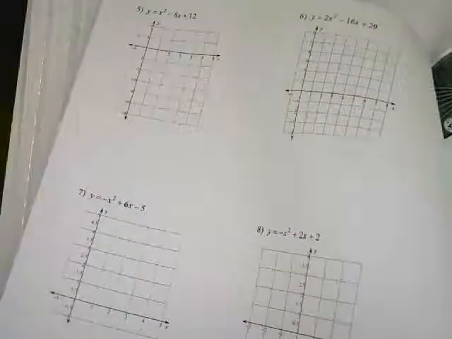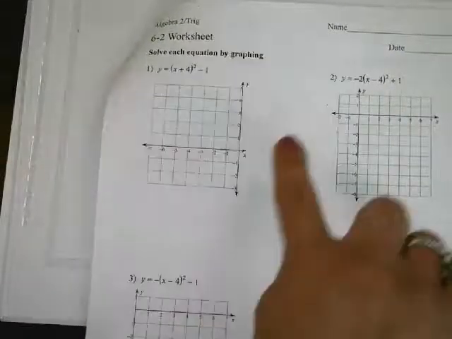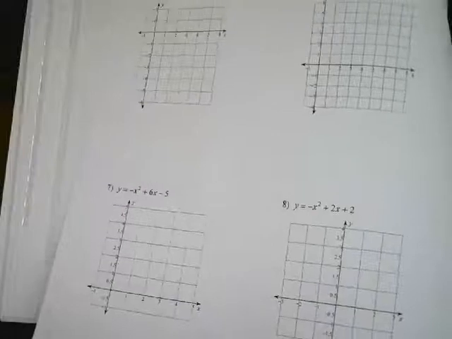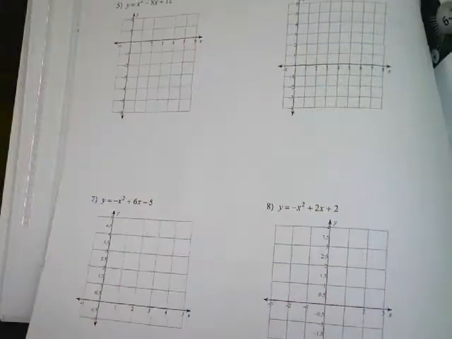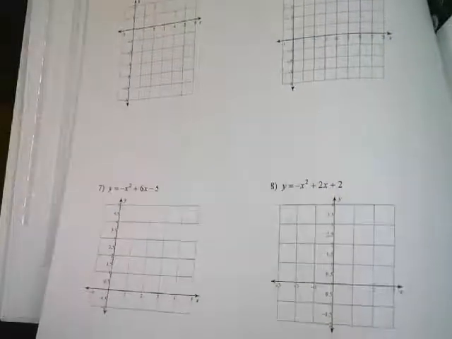Then turn the page, there's 4 on the back. The form just changed a little bit, so I just wanted you to get used to seeing them in different ways. We call this vertex form, and we'll talk about how to put it in there later. This guy in the back is more of a standard form. And again, 2 of those on the back side will not cross at nice pretty numbers. Okay? Questions on that?